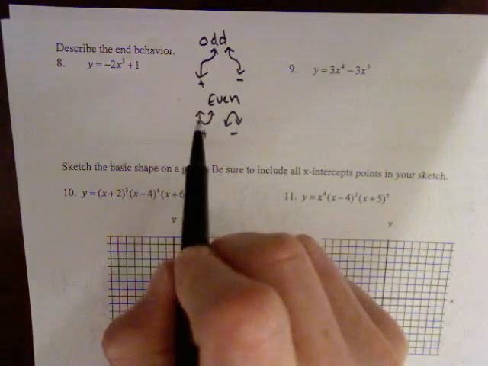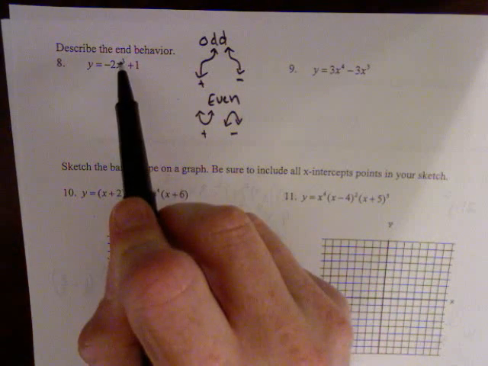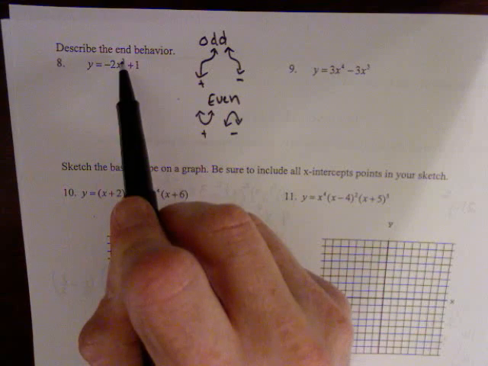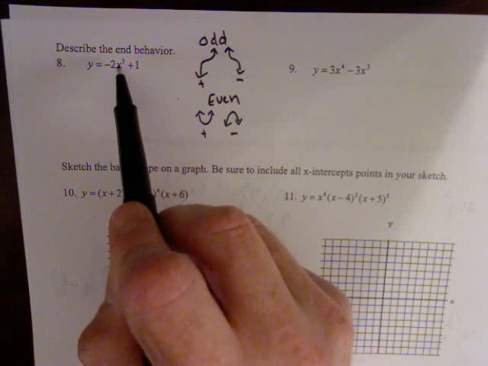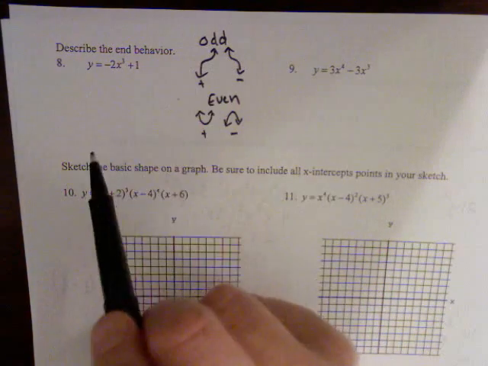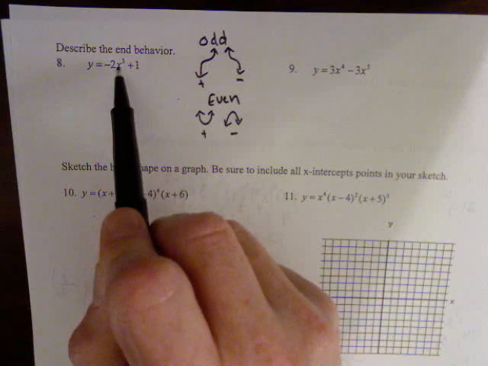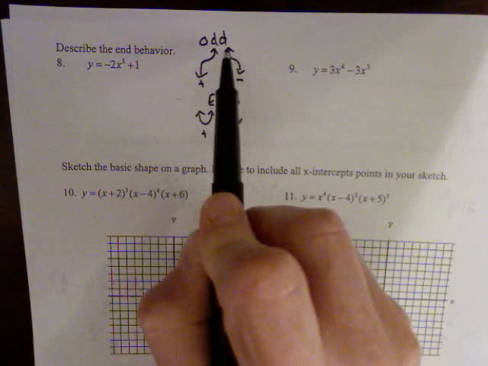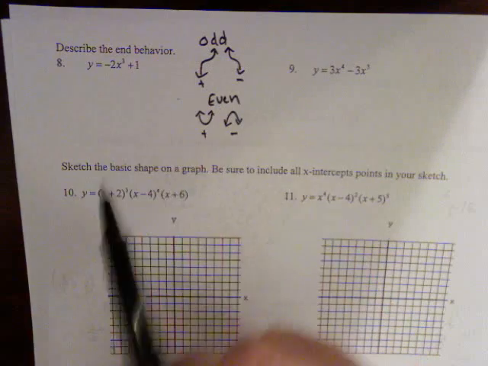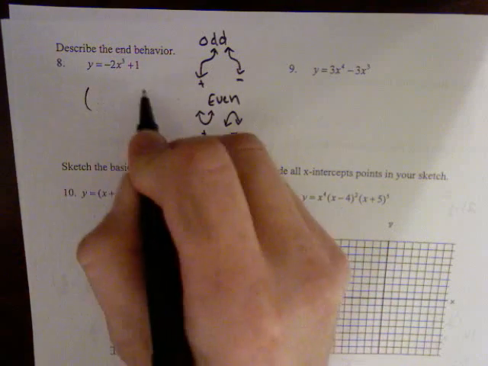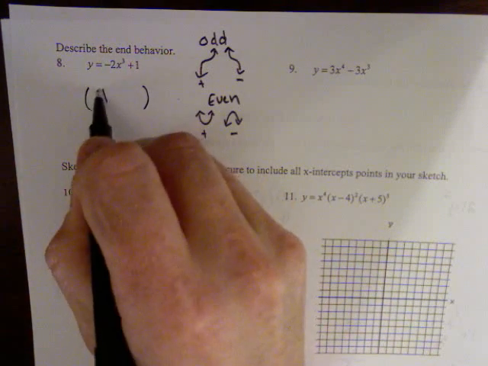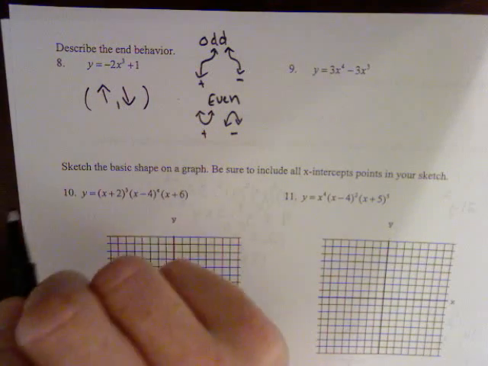Okay, so to determine if it's odd or even, you look at the exponent of the highest power, highest term. So we have an x to the third, so this is odd. But the coefficient of our x to the third term is negative, so it is a negative odd function. Therefore, our end behavior is going to be up, down.